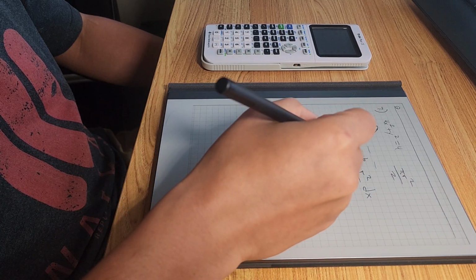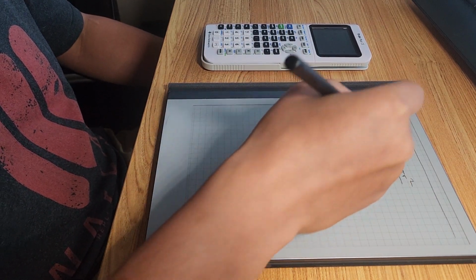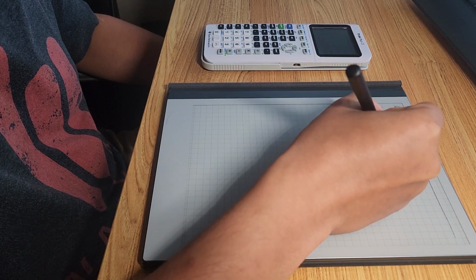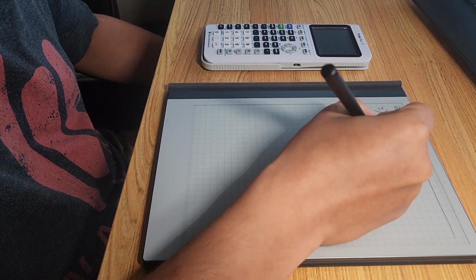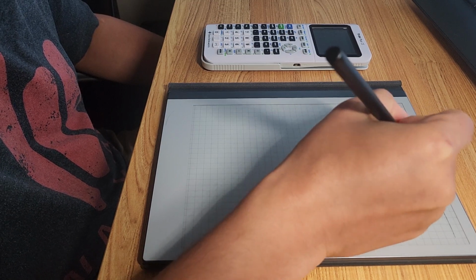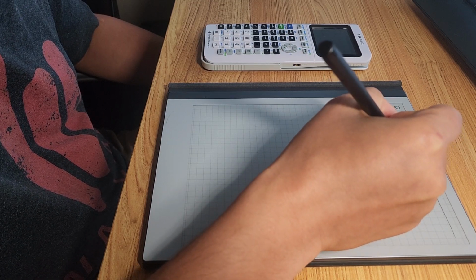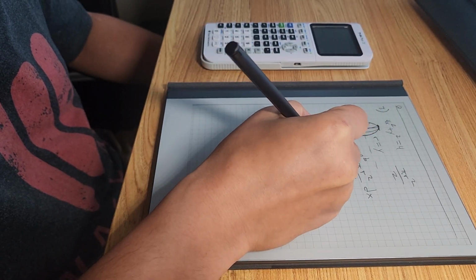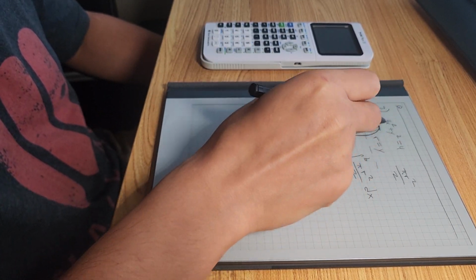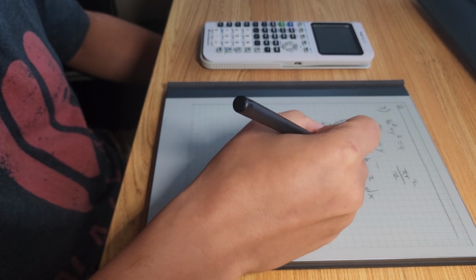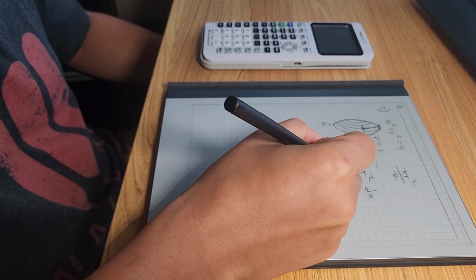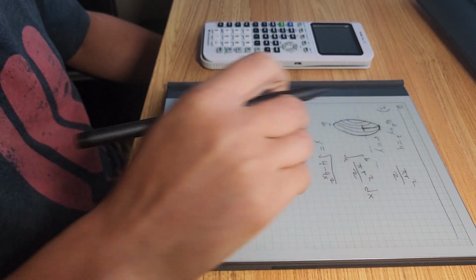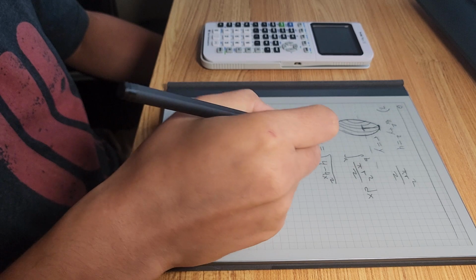Before we get to that, the radius of these circles is going to equal y. And if we rearrange this, y should be equal to the square root of 4 minus 4x squared. So we have y. Now we just need our bounds of integration.